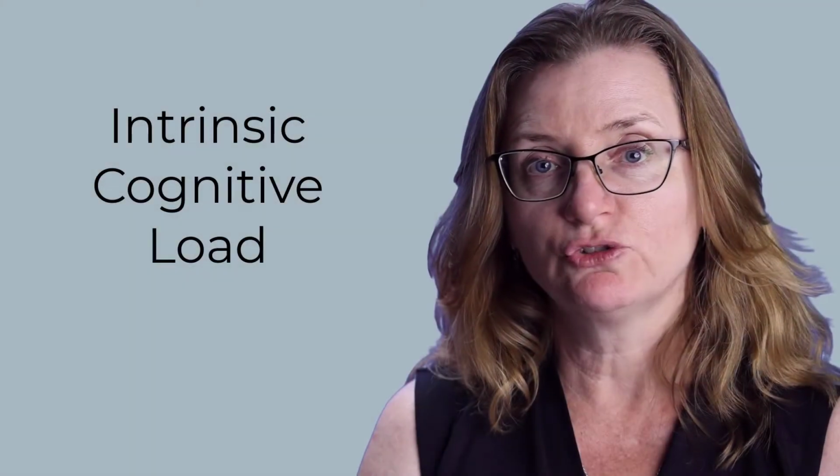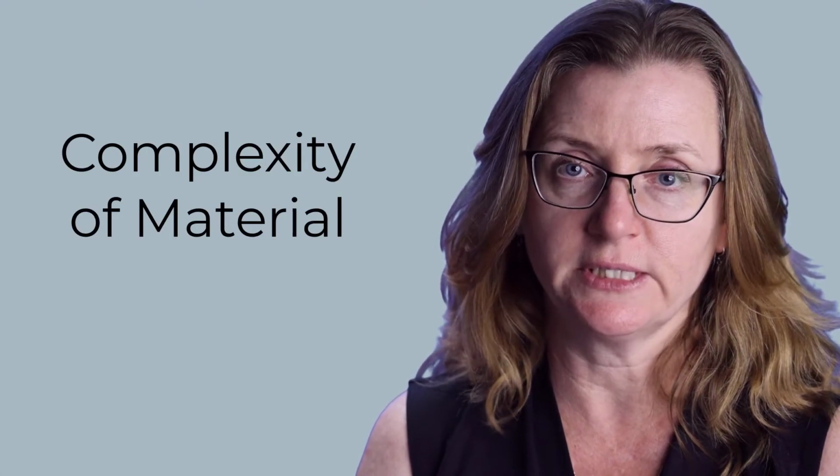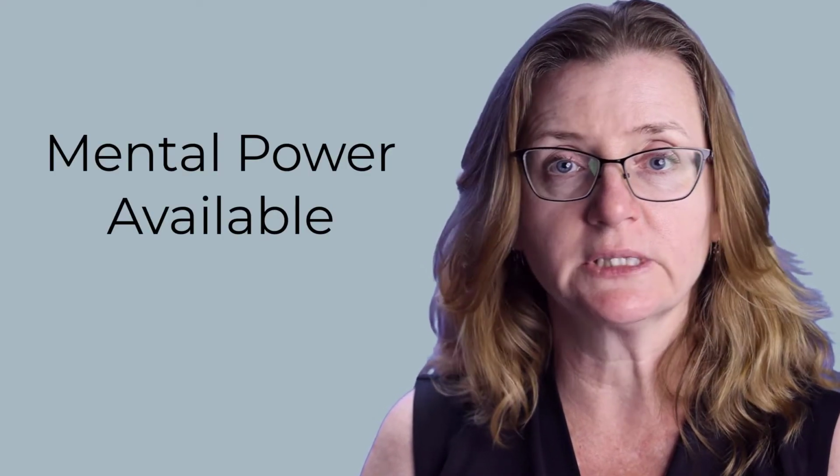lesson itself. Intrinsic load is the load on cognitive capacity that is due to the difficulty of understanding the material itself, the essentials of the material that are being presented within the lesson. It is due to the inherent complexity or unfamiliarity of the material to the learner. Germane load is the net effective cognitive capacity of the learner once the extraneous and the intrinsic cognitive loads have been combined and taken into account. Essentially, it is the mental power that's left over for processing the new information.